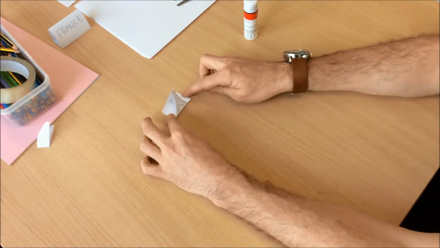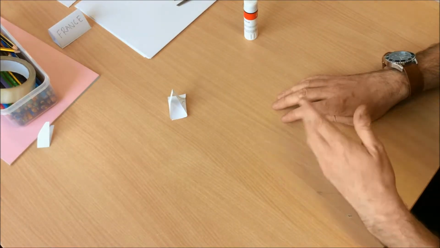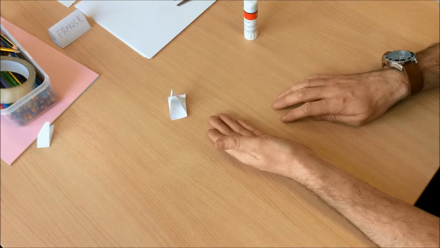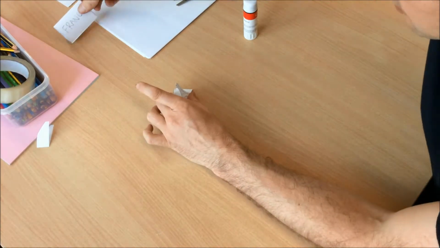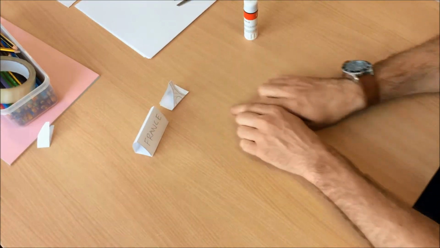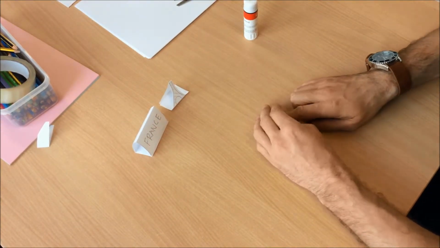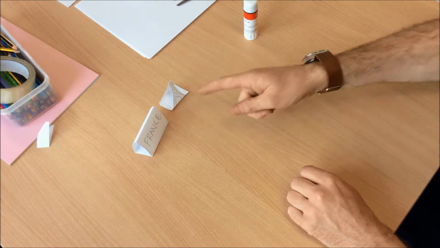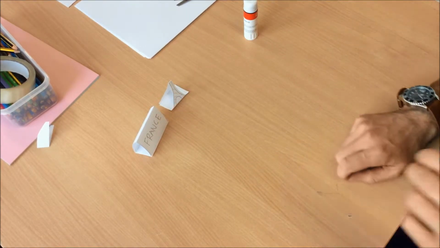You've now got a 3D shape, and it won't take a very long time, but you're making an artwork, a sculpture. So you could have something as simple as the word France, or you could have buildings that represent France. The point is, the pupils are going to use these to talk about their journey along a piece of string.